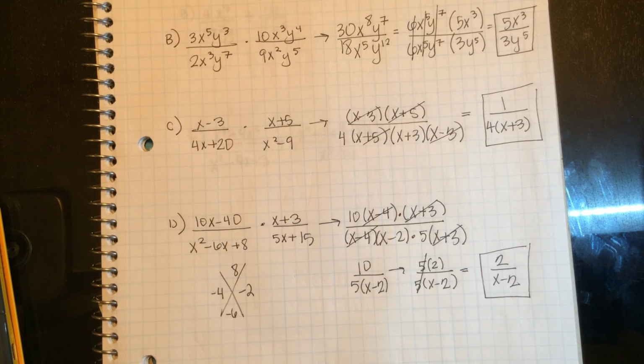Okay. Now let's practice how to divide rational expressions.